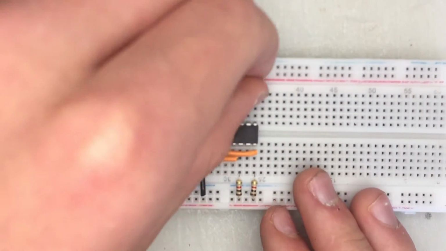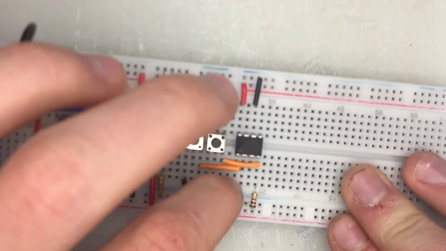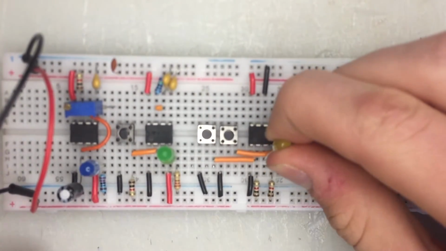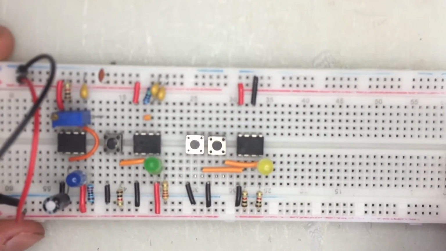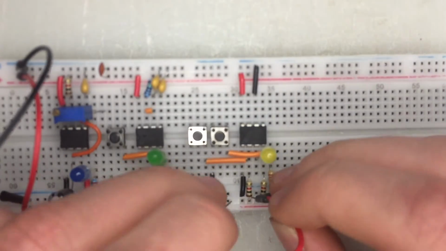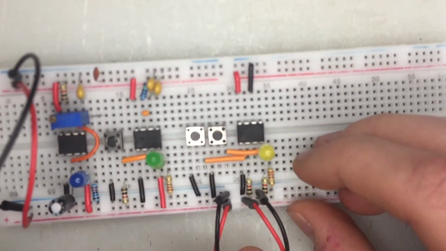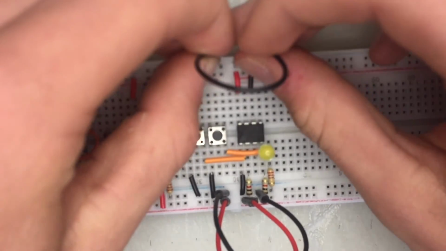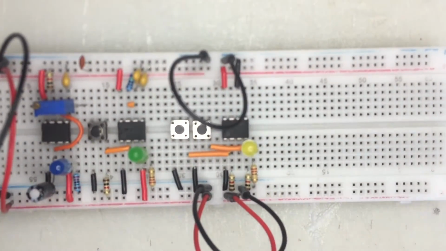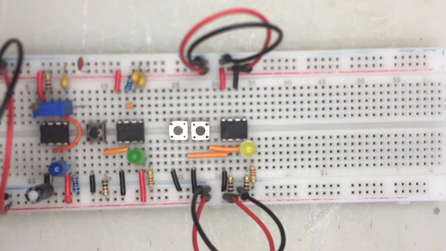I'll tie pin 6 low, and I'll hook up 5 volts to pin 8. I'll hook up ground to pin 1, and then I'll put a yellow LED in between pin 3 and a 220 ohm current limiting resistor, which then goes to ground. And now I've got to connect the 2 sides of the power rails together because they're not connected at the middle. So I'll do that for the bottom VCC and the bottom ground, and then the top ground and the bottom VCC. So that's the entire circuit built on the breadboard.